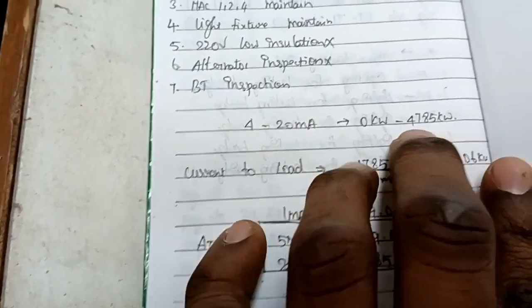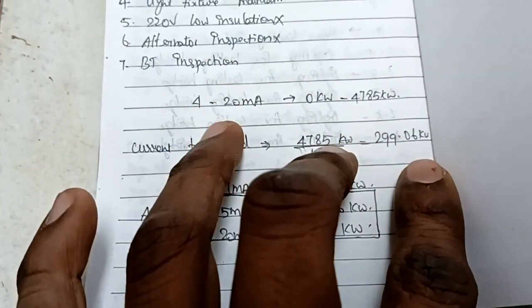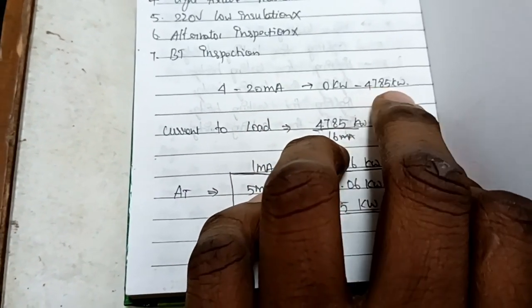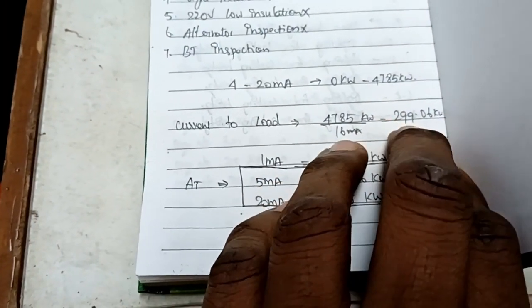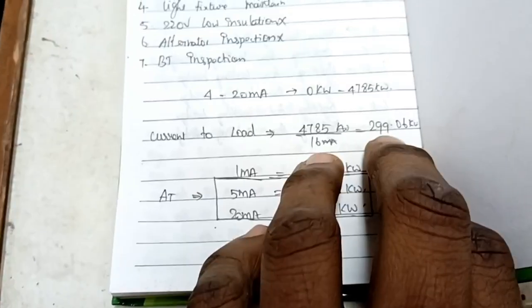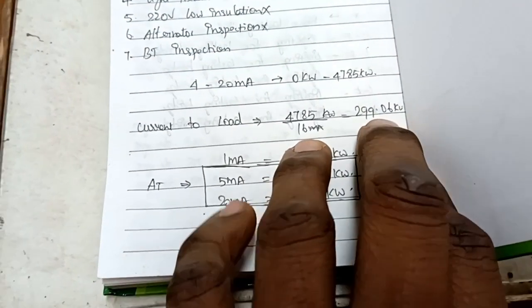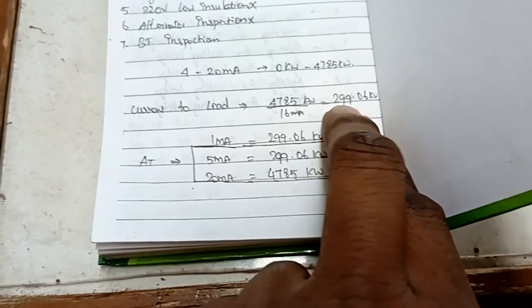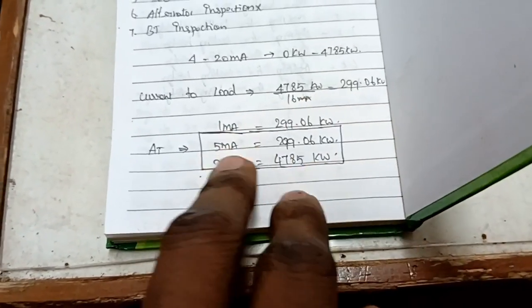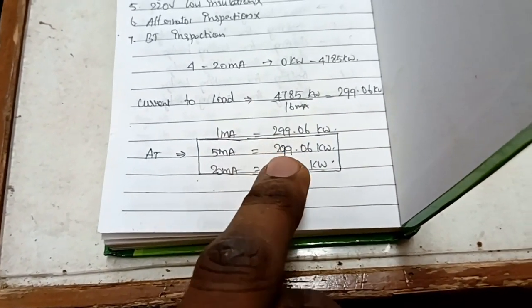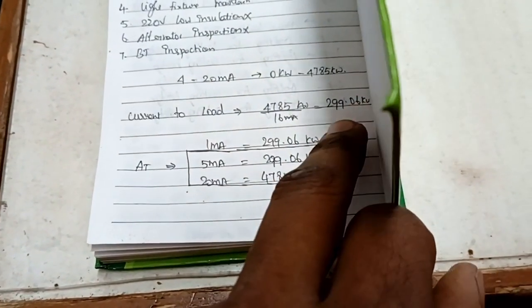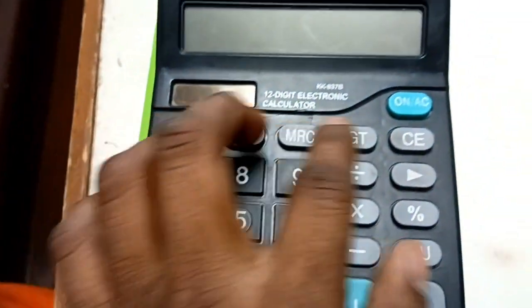Now I will show the relationship between 4 to 20 milliamps and 0 to 4785 kilowatts. For conversion, the difference between 4 and 20 milliamps is 16. So divide the 4785 kilowatts by 16. For each increase of 1 milliamp, we get 299.06 kilowatts.